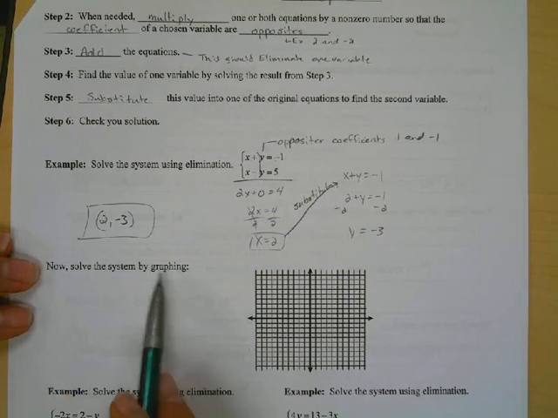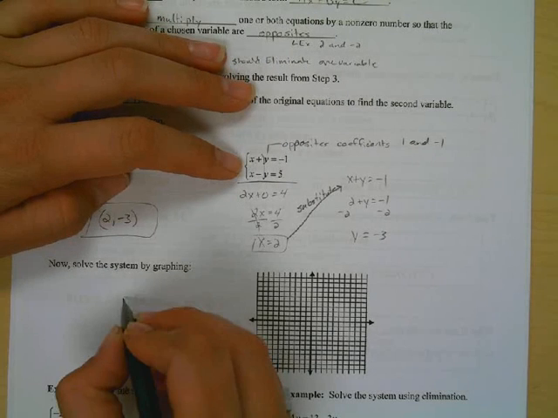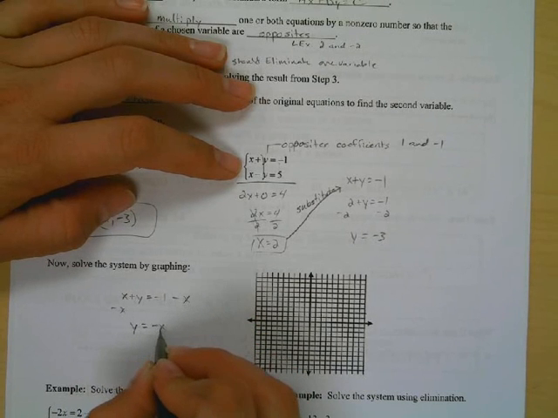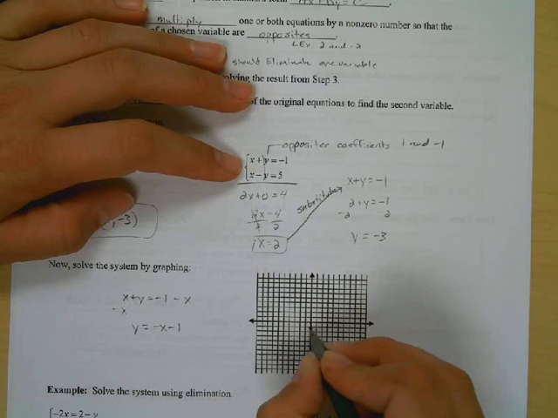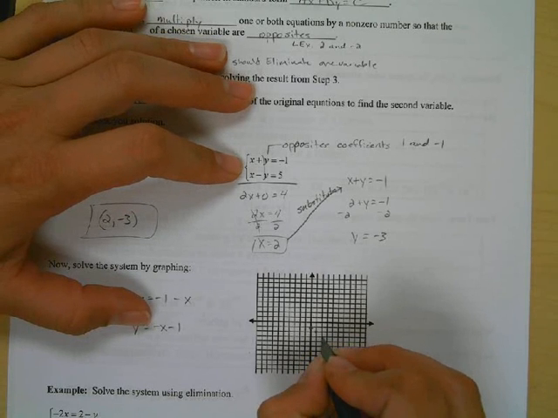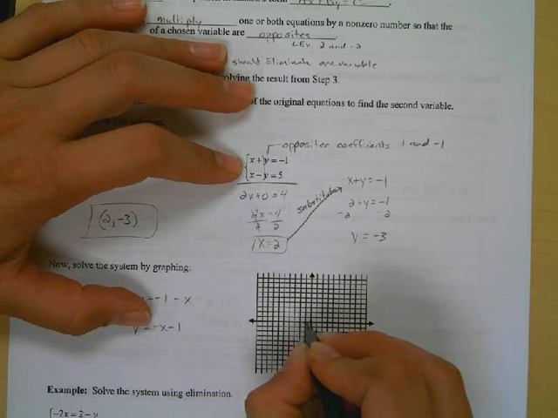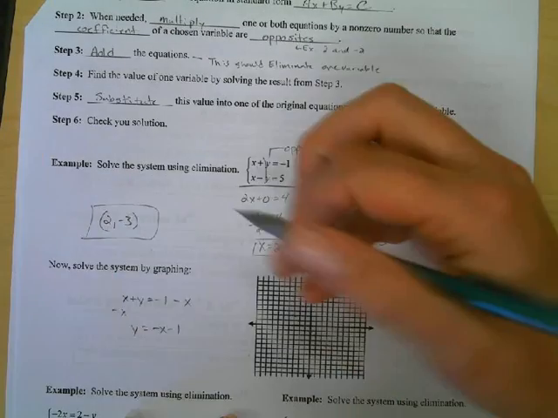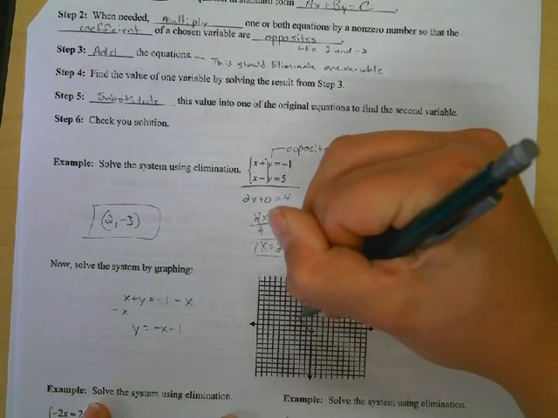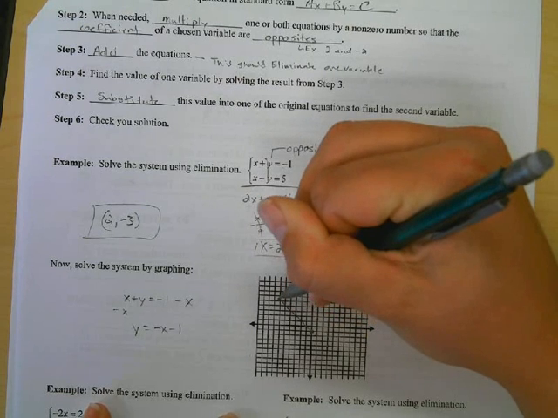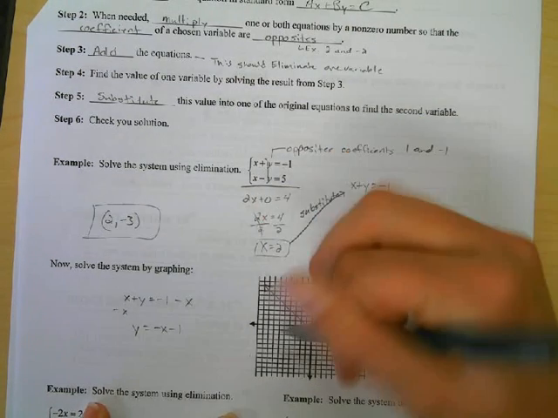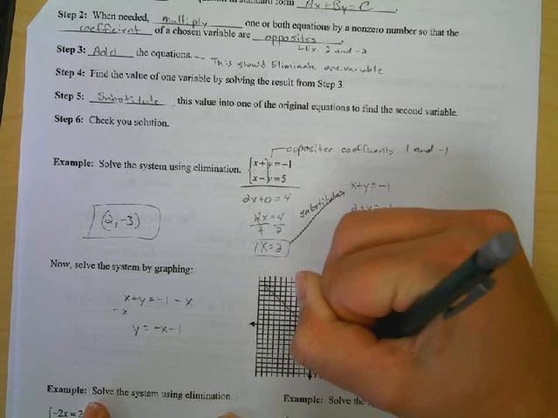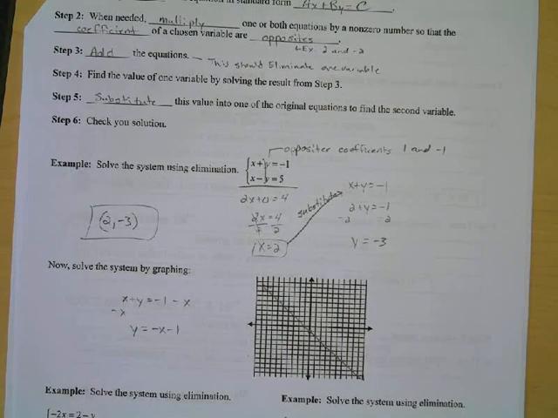Solve the system by graphing. We've already done this, so I'm going to go through it kind of quick. If I were to graph the first one, subtract x, y is equal to -x minus 1. We plot our y-intercept. Slope is -1, so that's down 1, right 1, or up 1, left 1. We draw our graph through each of those corners, making sure that it's accurate. A straight edge would be better, but I think I did a pretty good job with my straight line there.